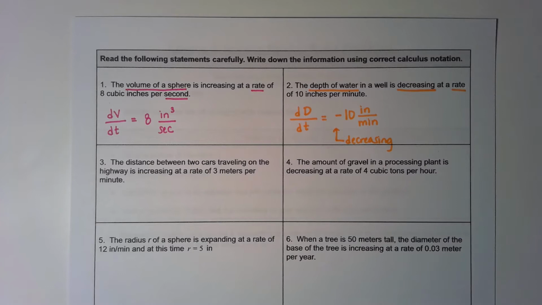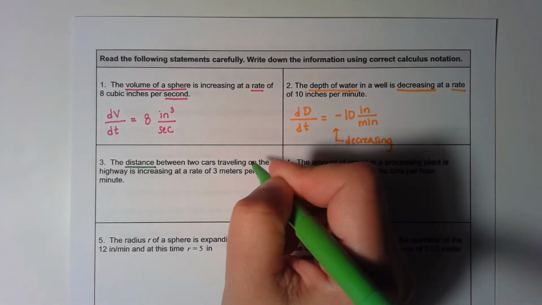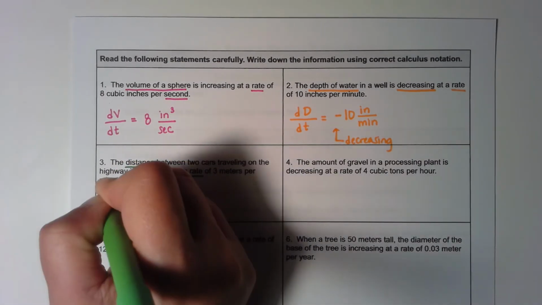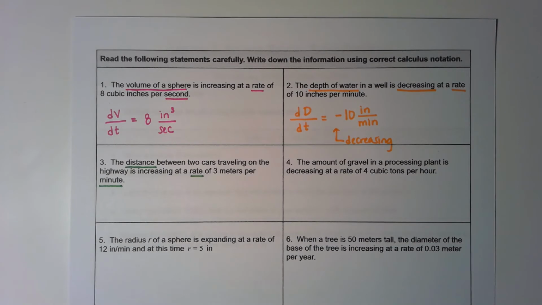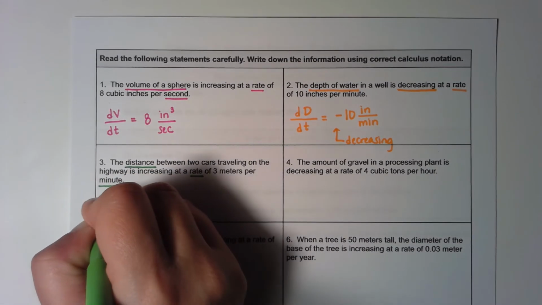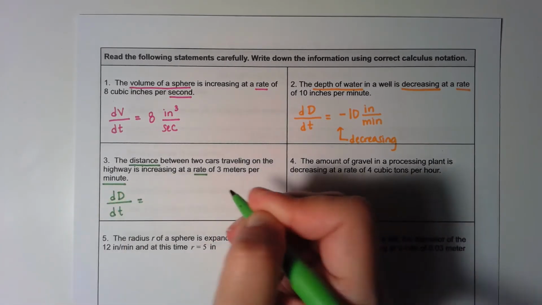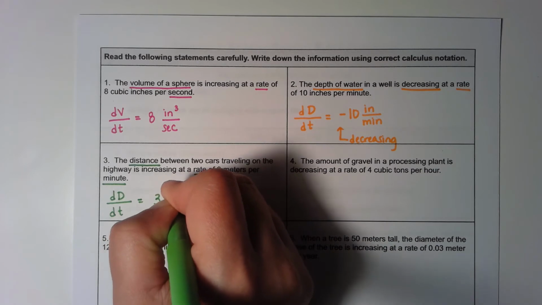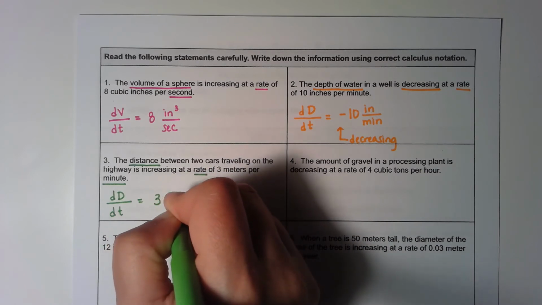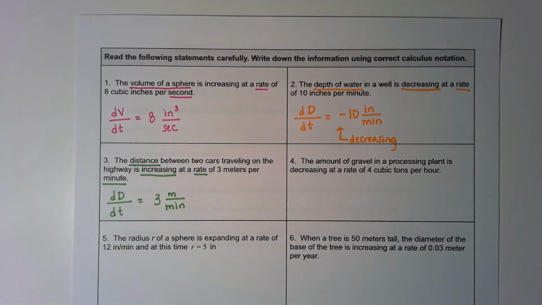The distance between two cars traveling on the highway is increasing at a rate of 3 meters per minute. So the distance is increasing at a rate of 3 meters per minute. So it's the derivative of the distance with respect to time. So I would say d for distance over dt would be equal to 3 meters per minute. Now in this problem, since the distance is increasing at that rate, it's a positive rate.